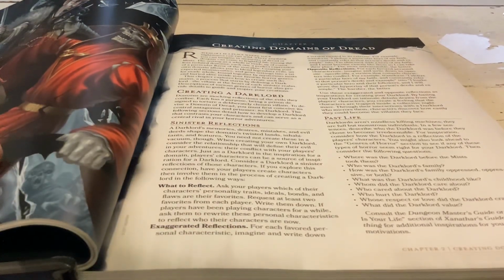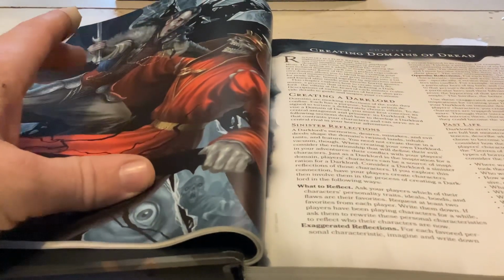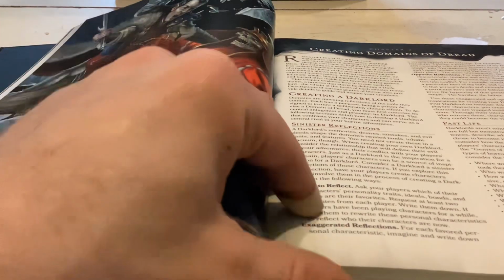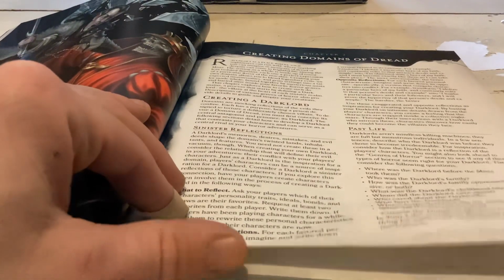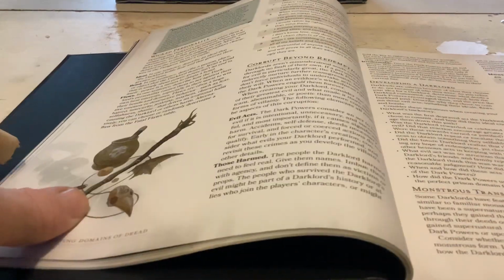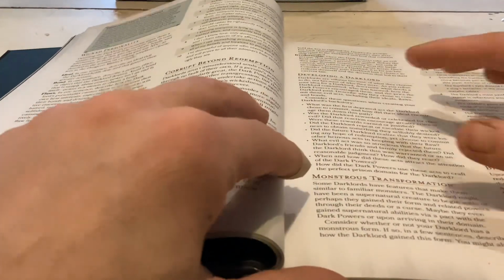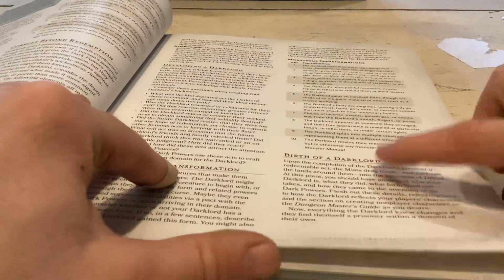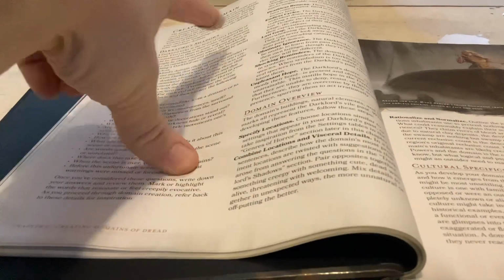For instance, Strahd von Zarovich is the vampire in Curse of Strahd, and he controls the whole land of Barovia, which is a sub-plane of dread that you travel into in the whole Curse of Strahd campaign adventure. This lets you create your own villain. It goes into depth on how you create them, and how the Dark Lord actually became a Dark Lord.